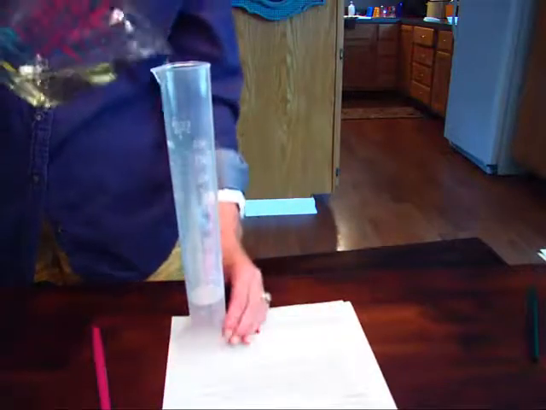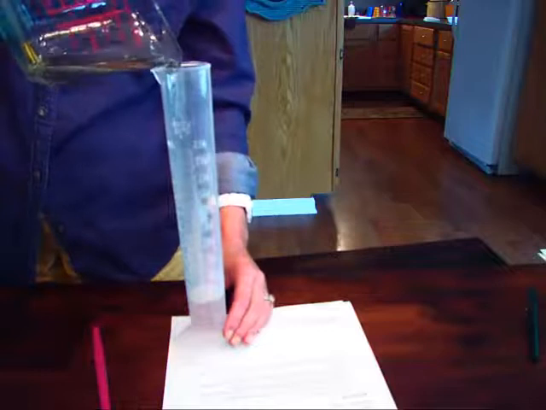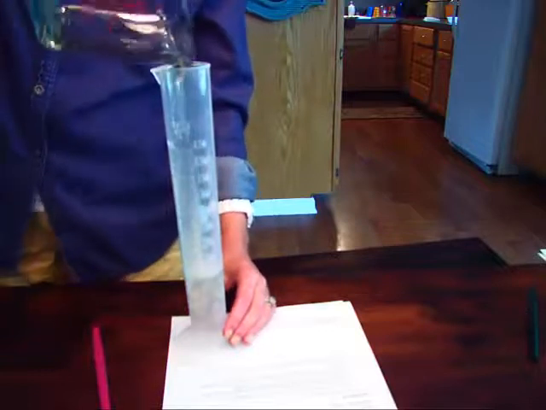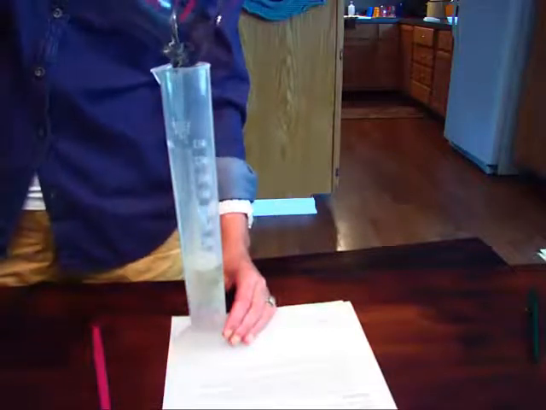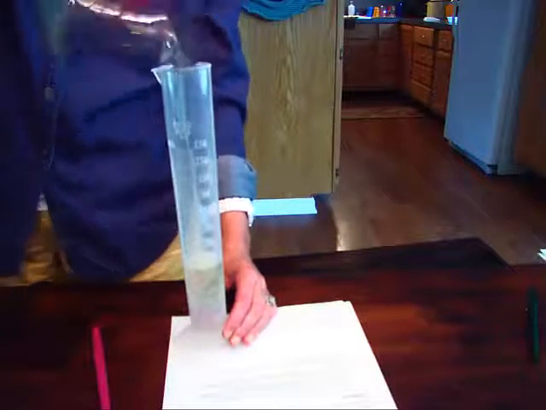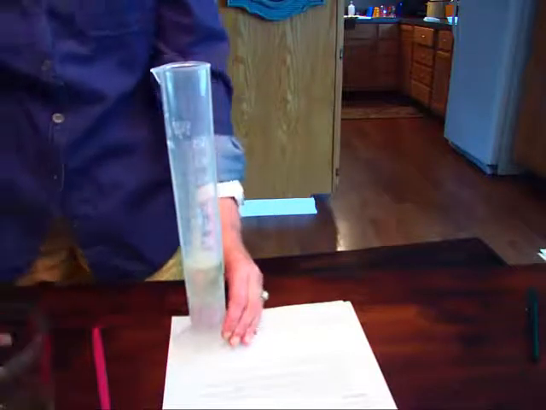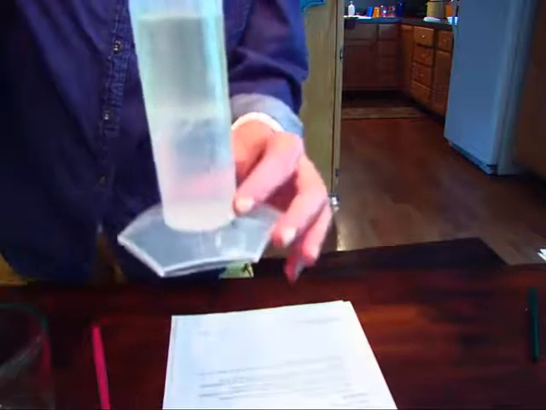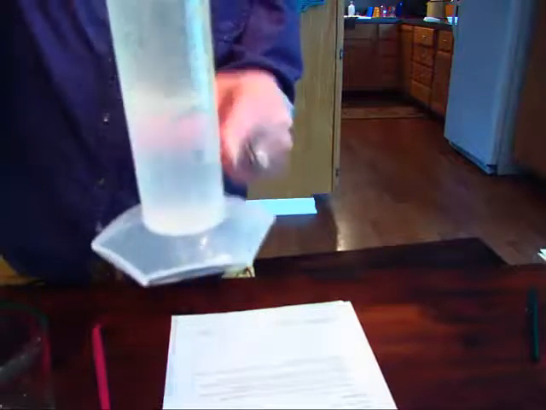And this is the point where you're going to want to make observations in your science journal. So what is happening between the two liquids that are now in our graduated cylinder? So what's going on down here? Let's make a couple observations together. The oil and the water have separated. It appears as though the oil is sitting on top of the water.